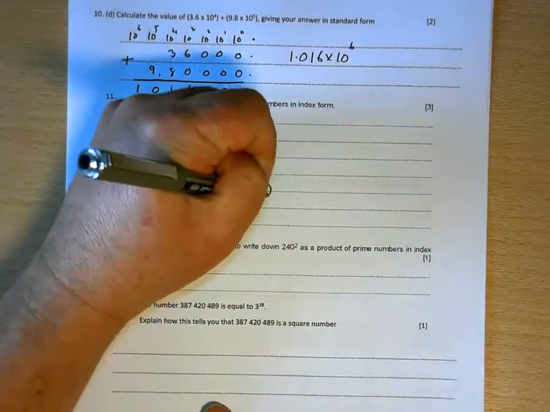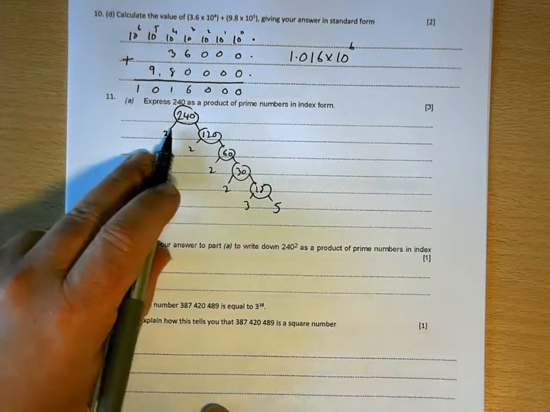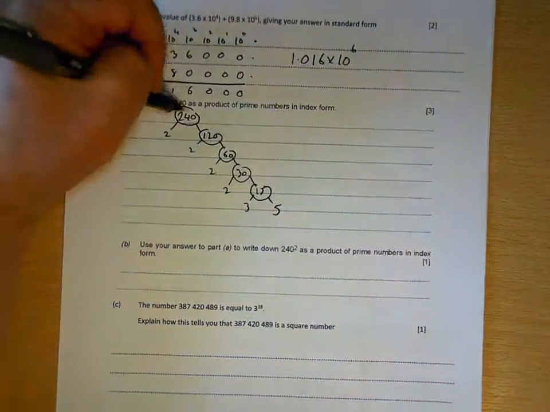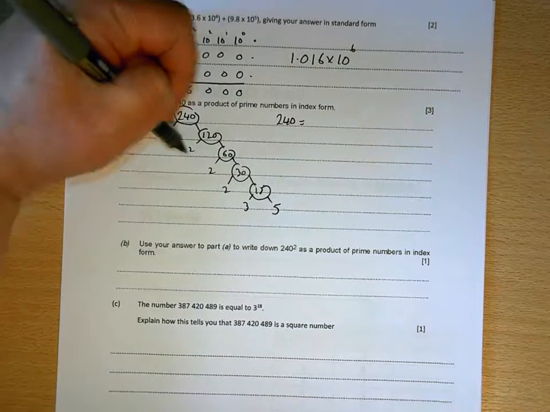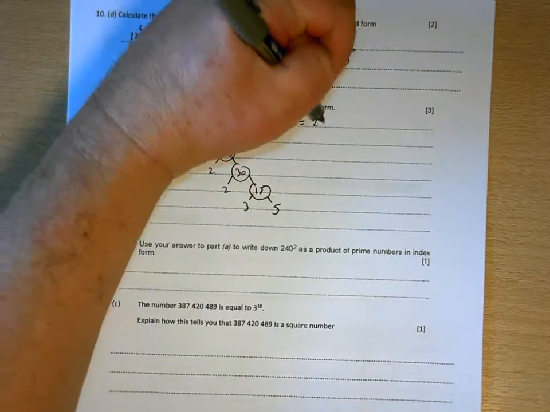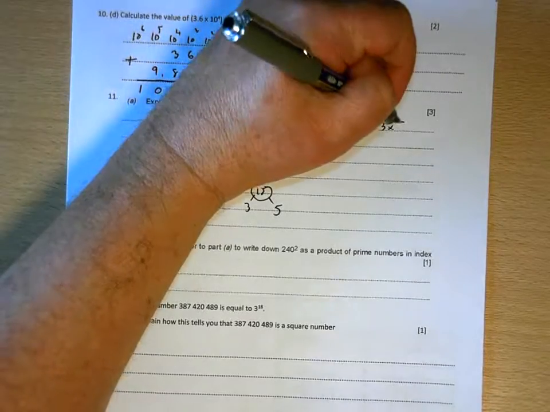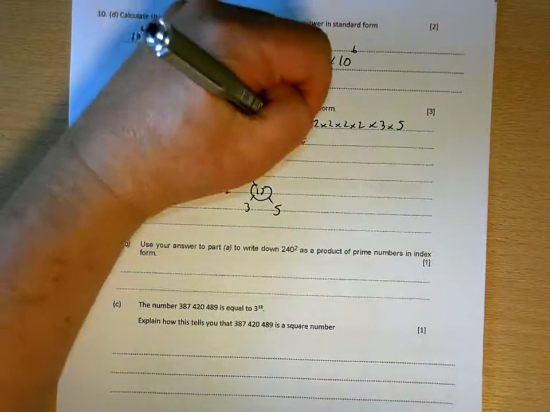But I can divide by 3 to get 5, and that's prime and that's prime, so that finishes off the division. So 240 is the same as 2 times 2 times 2 times 2 times 3 times 5. They want it in index form.